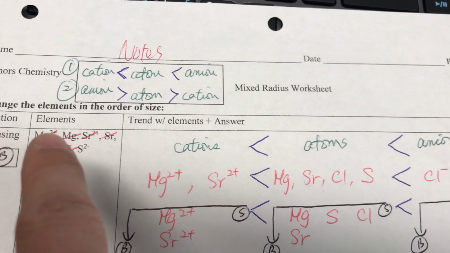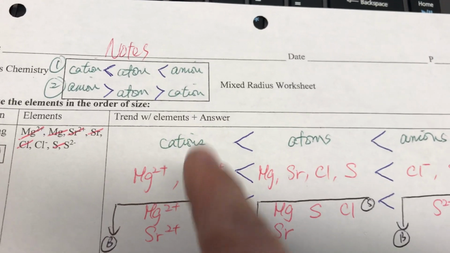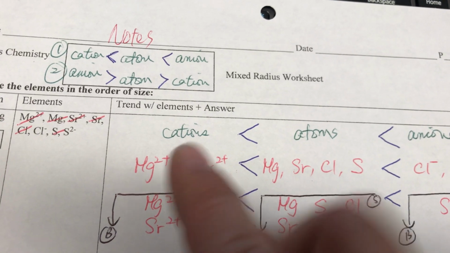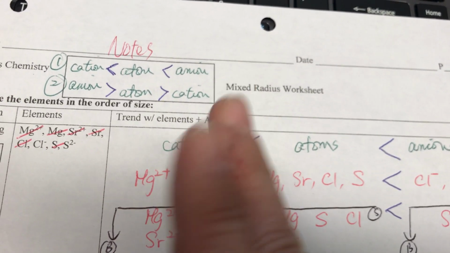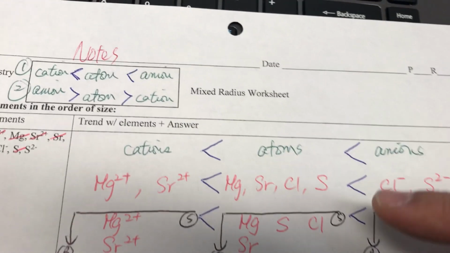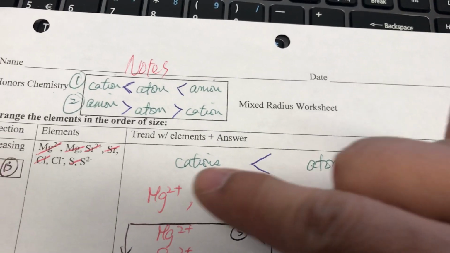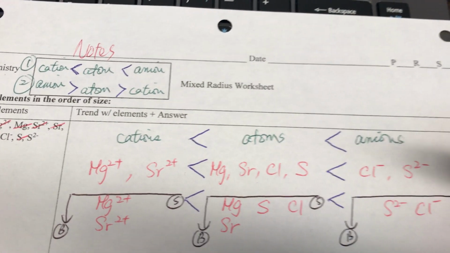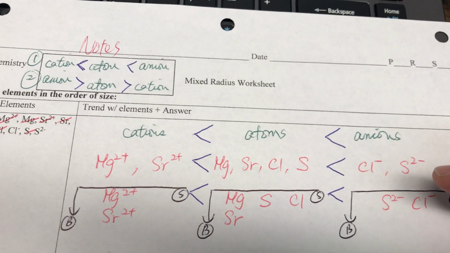We got to start to categorize this stuff into the right category. So which ones are the cations, the ones with plus charge? So Mg2 plus, Sr2 plus. Now here, I don't care about the order. I just put them in the category, so it doesn't matter if you switch these two. And the atoms would be the ones with no charge, so Mg, Sr, Cl, and S. Now I would suggest you cross out each one when you get it done, so you will not miss anything. And anions will be the ones with negative charge, so it will be Cl minus and S2 minus.